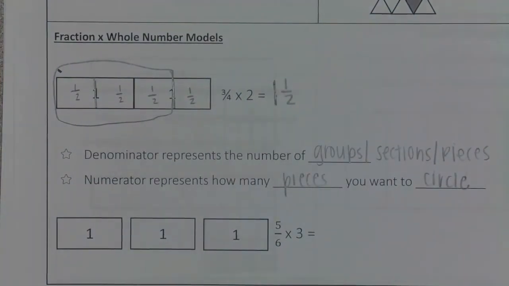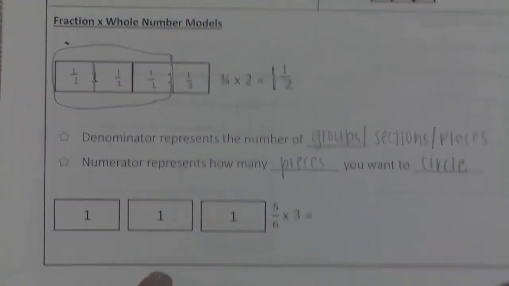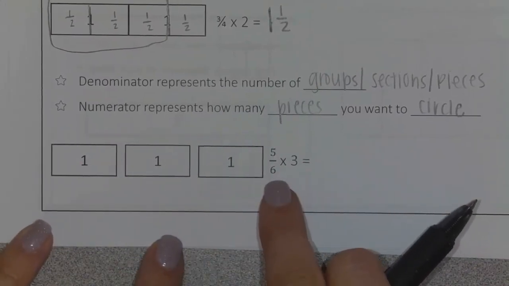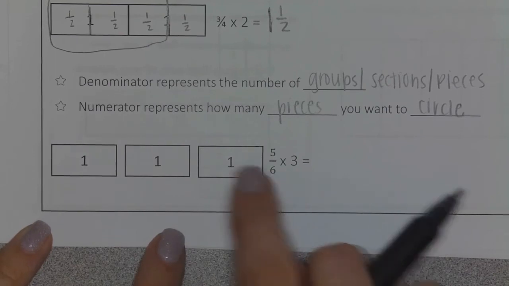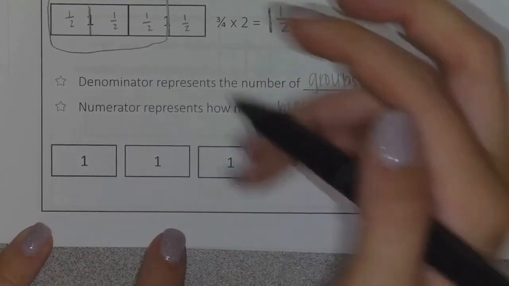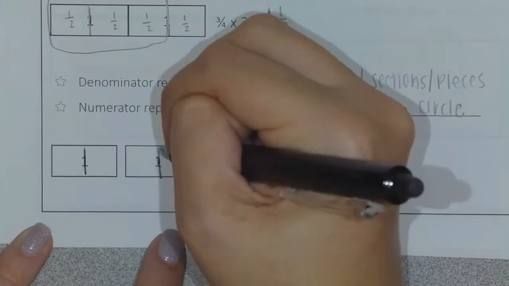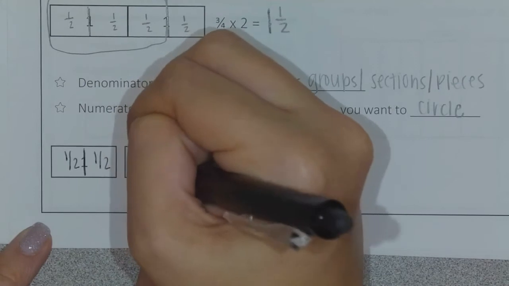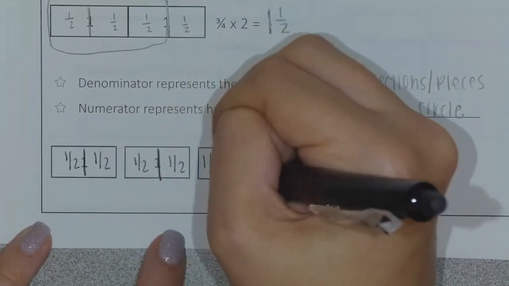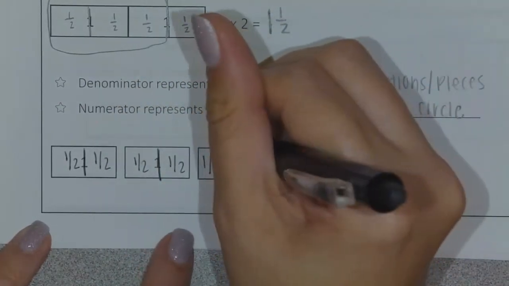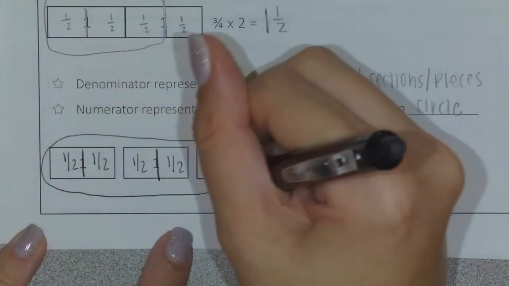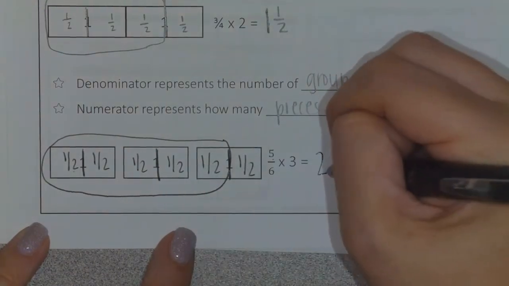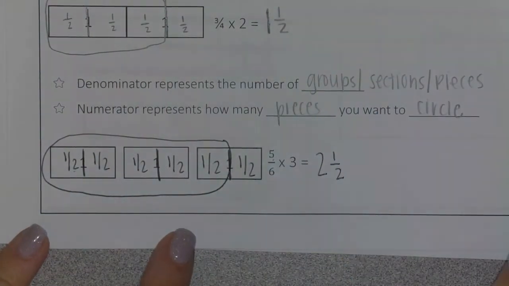I'm switching to a pen. Okay, so if I do the same thing down here on this one, again, I'm going to pay attention to my denominator first. So I have 6. I need to make 6 pieces out of 3 objects. So again, that would just be splitting it in half, which means each of these is worth 1/2. And then since my numerator is 5, that means I'm going to circle 5 of those pieces. So this would be 1 whole, and 1/2 for an answer of 2 and 1/2.